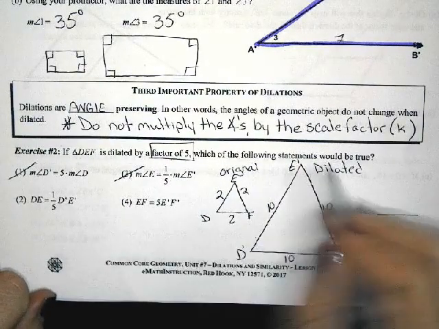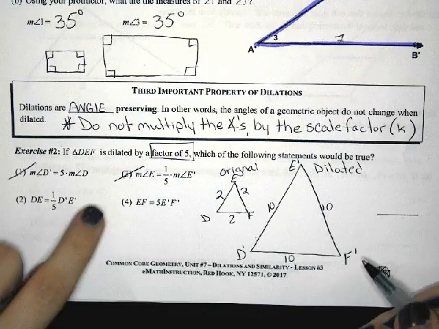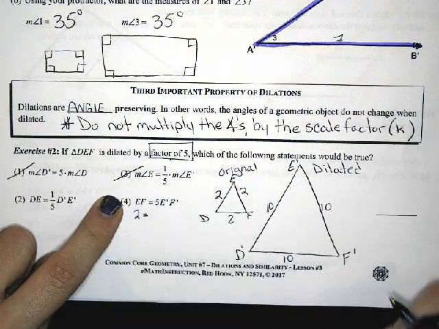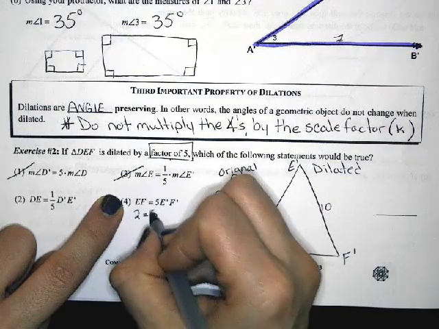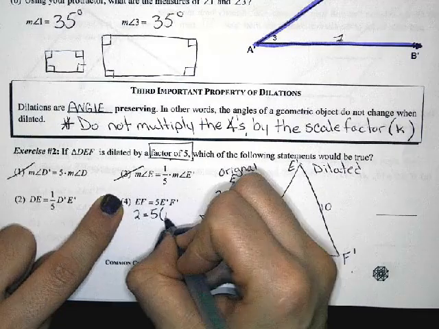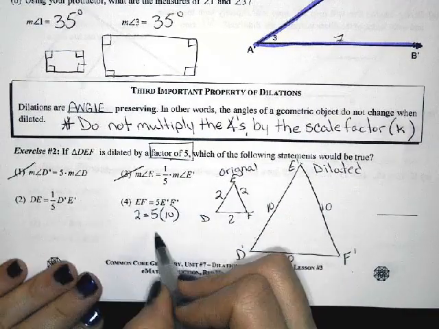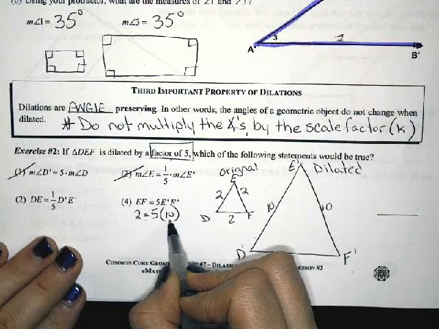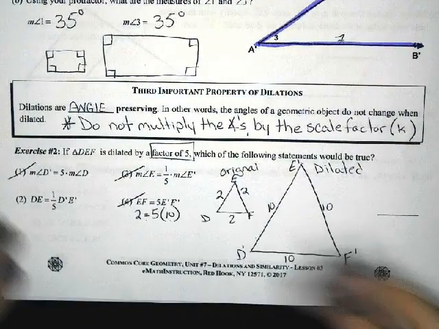Now let's plug in these numbers that we just made up to help us understand. If I go from E to F, it's 2. Here's E prime F prime. That's a change of 10. Is 2 going to equal 5 times 10? Nope, it's not. So it can't be that choice.